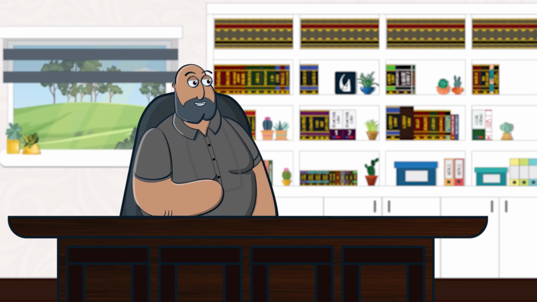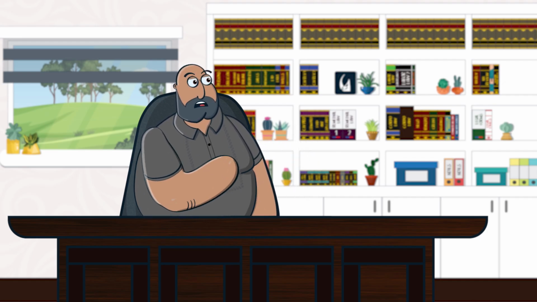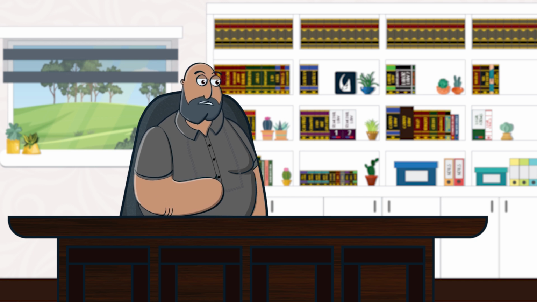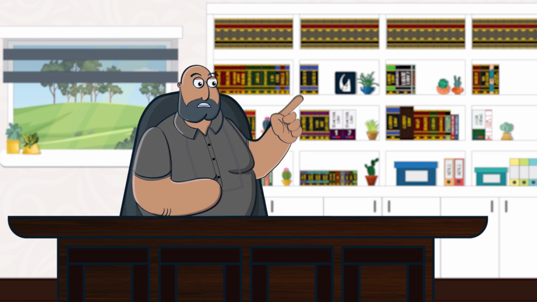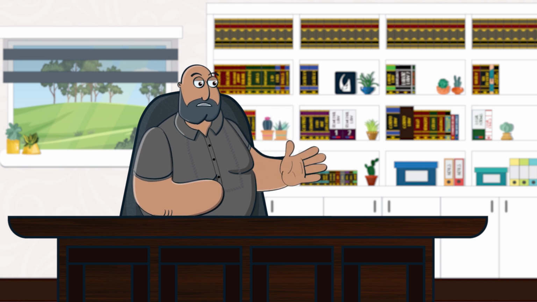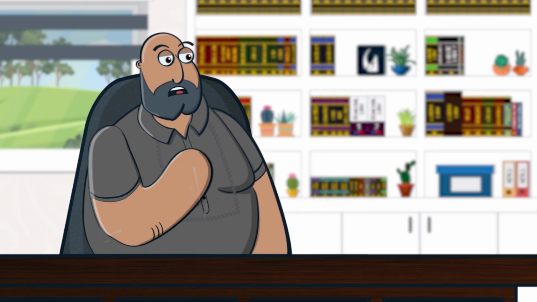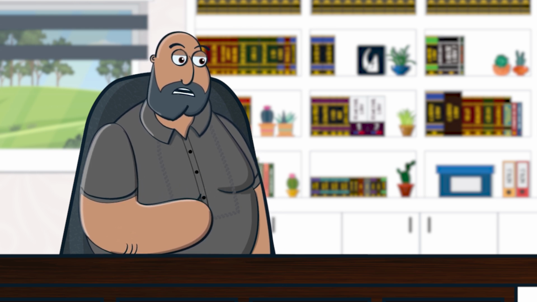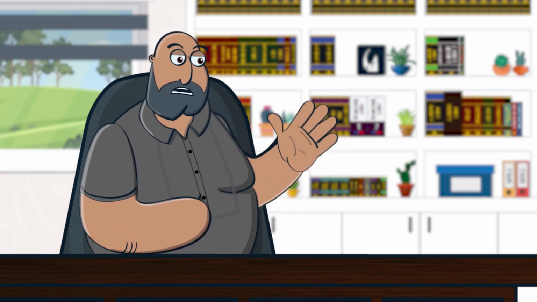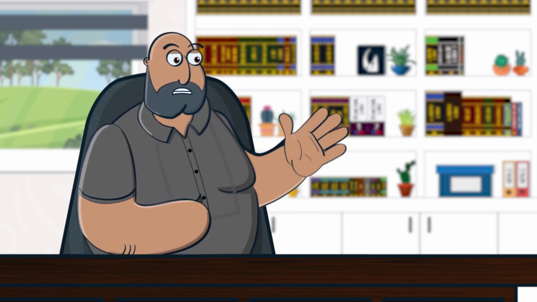Hindi ko naman sinasabi na maging palaaway ka, kapatid. Arguing means convincing your professor, your examiner, or the courts on the merits of your position. Arguing means selling your position and convincing your professor of the correctness of your answer. In your third paragraph, you need to argue.